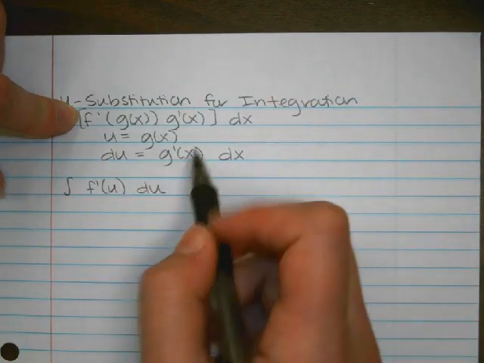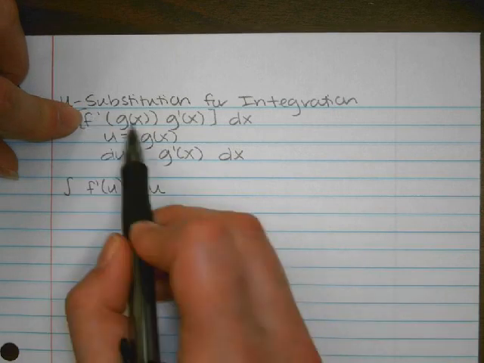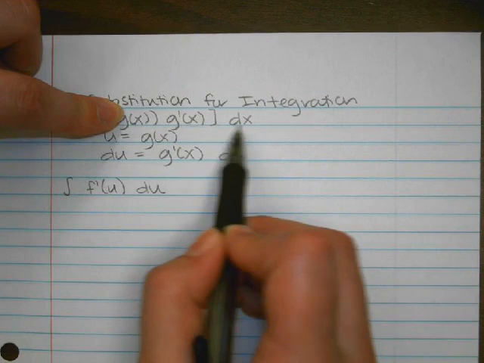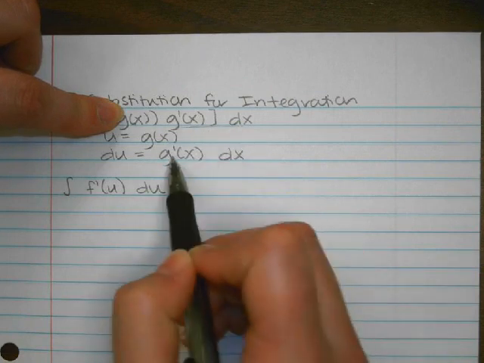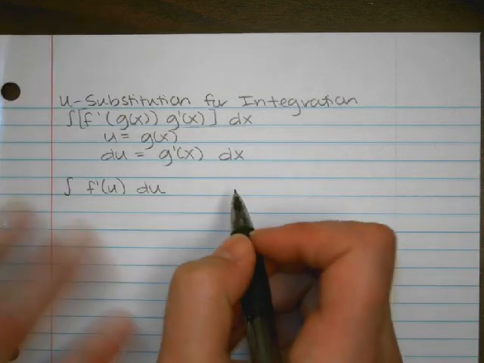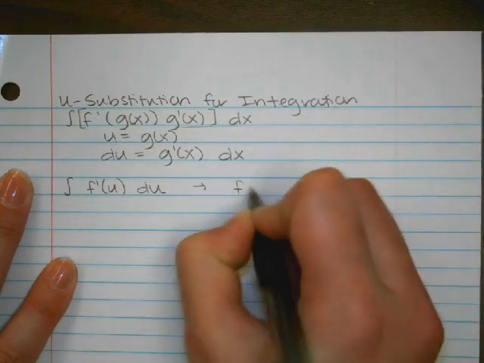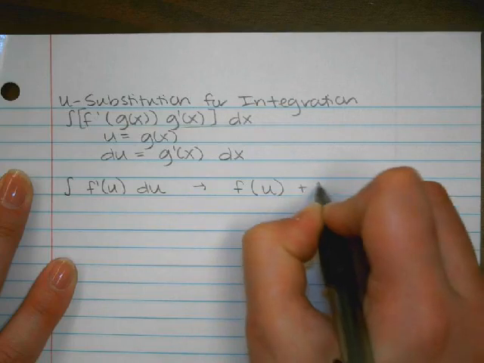So I have f prime of u, and then the du represents all of this right here, the g prime of x dx. So the integral of f prime of u du is just f of u plus c.